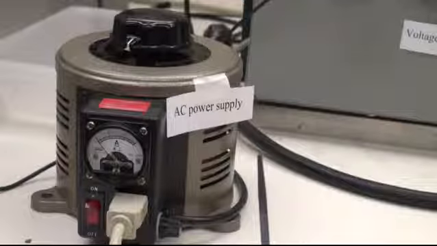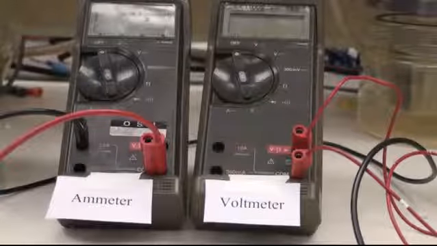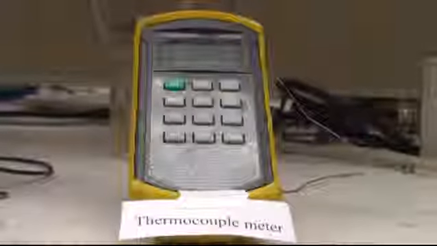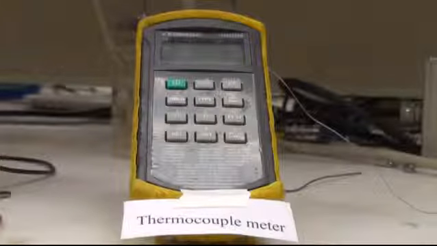The next thing you need is an AC power supply. You need an ammeter and a voltmeter and a thermocouple meter. That system I just described is the simplest system for measuring electrical conductivity.